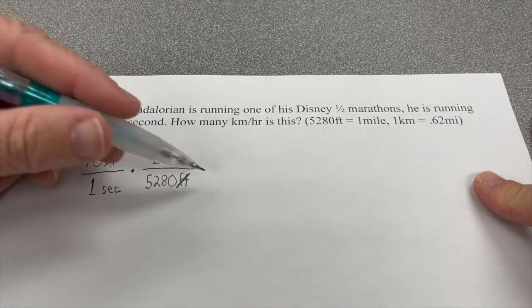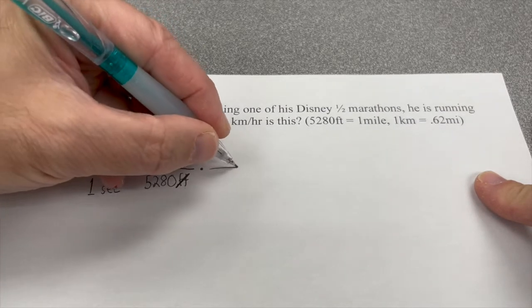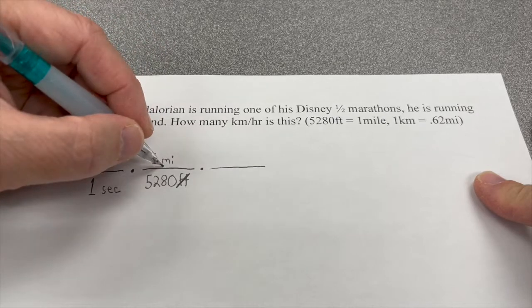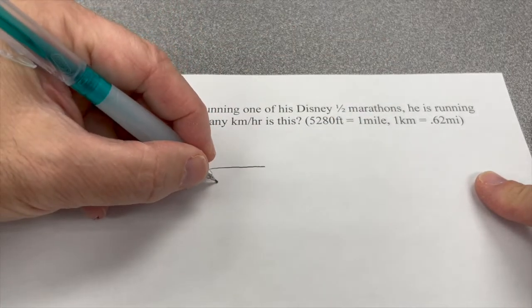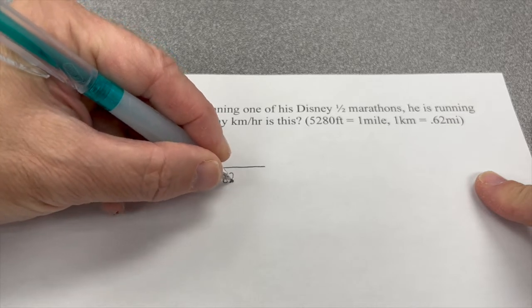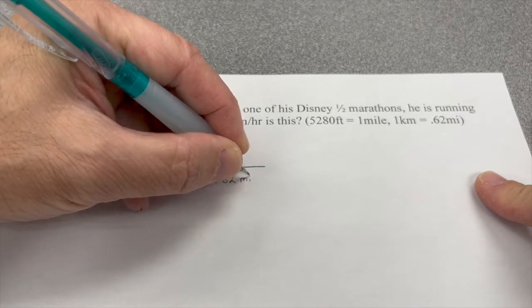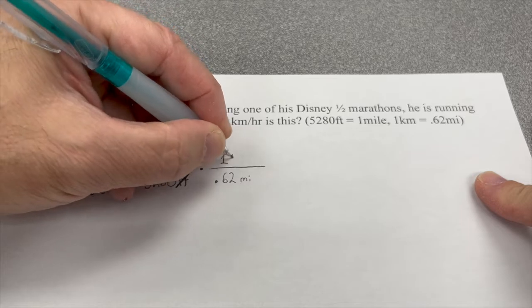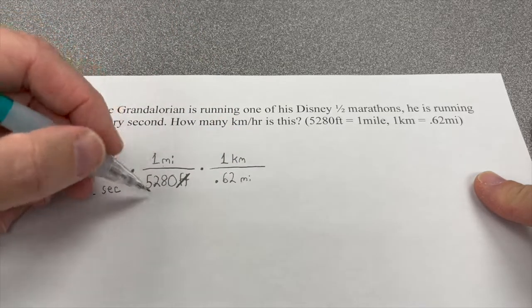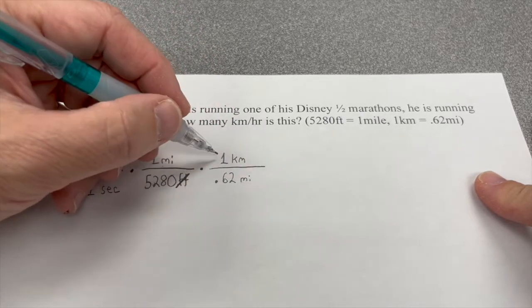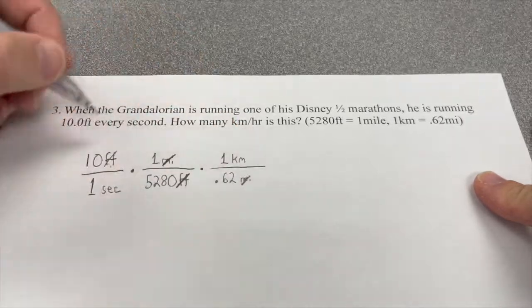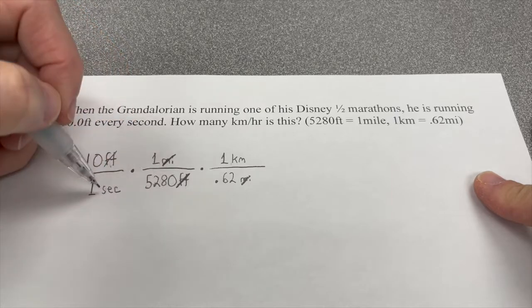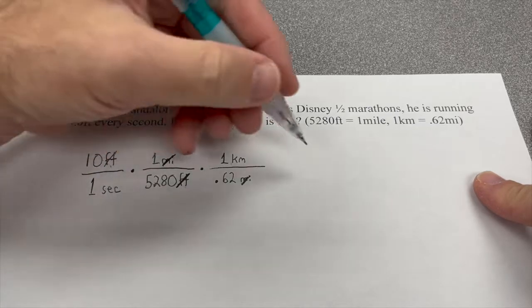here, or kilometers. So we're gonna go fraction. We want miles to cancel out, so the miles part has to go on the bottom. So we're gonna go 0.62 miles is 1 kilometer. So this fraction's worth 1, this fraction's worth 1 because these are equal distances. Miles will cancel out. Now we're in kilometers per second, and we need to get this into hours.